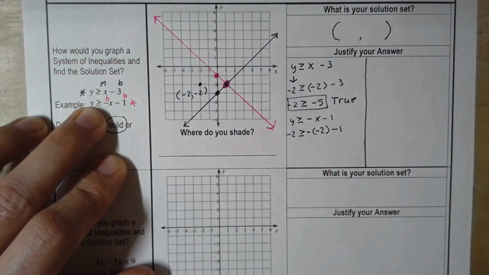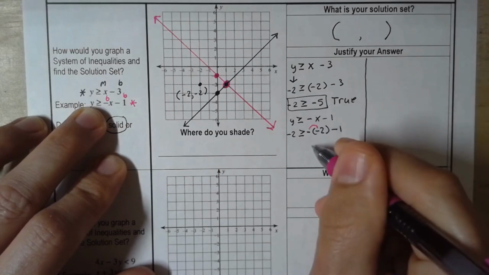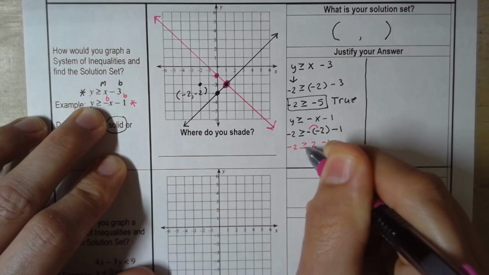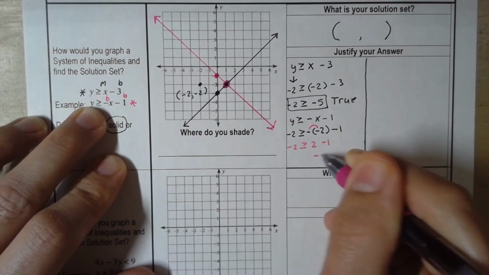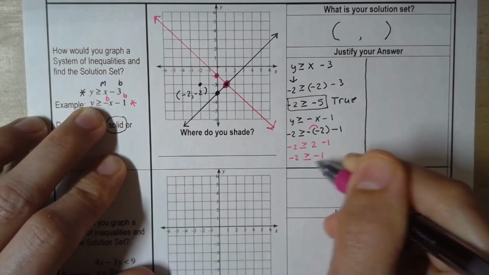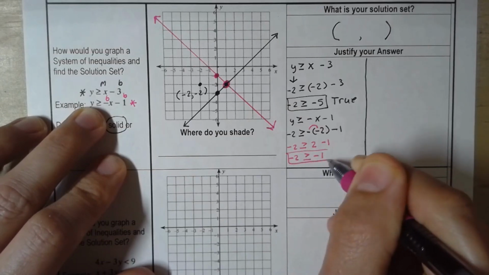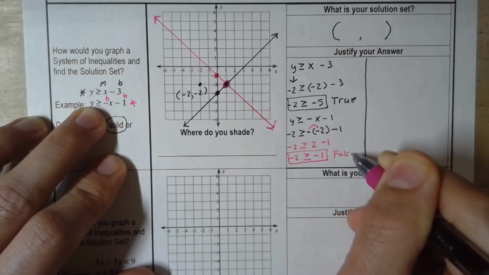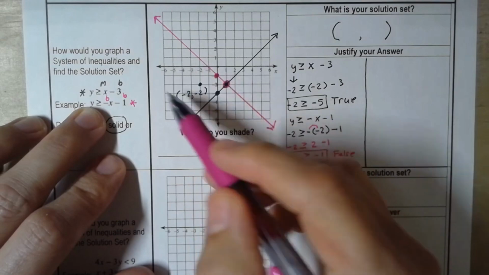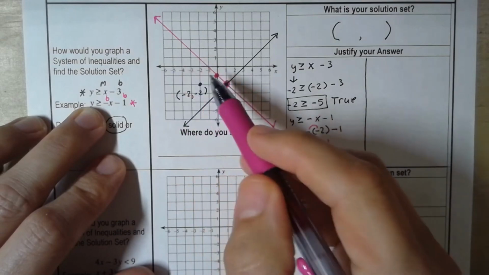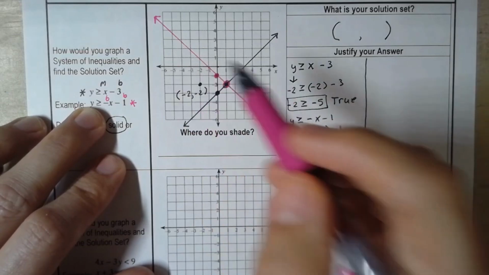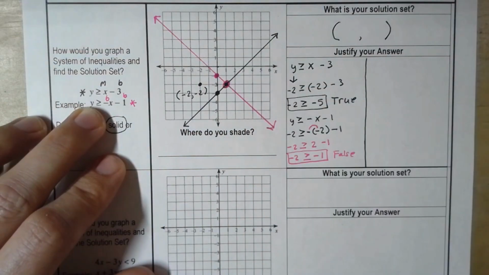And so if I were to distribute this negative sign, this now becomes a positive 2. Minus 1, negative 2, and 2 minus 1, that's going to give me a negative 1. So we can say, well, is negative 2 greater than or equal to negative 1? And that is false. So we know that it's not going to be this particular part of the coordinate plane. It's impossible. So nothing in between this section is going to be an answer. So I'm just going to go curve around and go to my next favorite point.